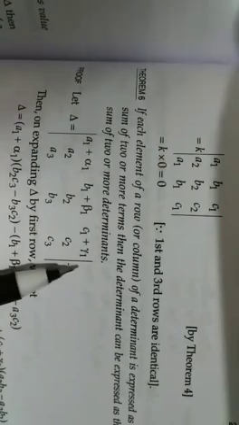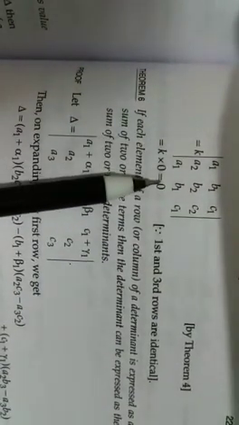So here we observe that first and third rows are identical. And just now we have seen that if any two rows or columns of a determinant are proportional, then its value is 0. So here, observing that first and third rows are identical, this will be k into 0 equals to 0.